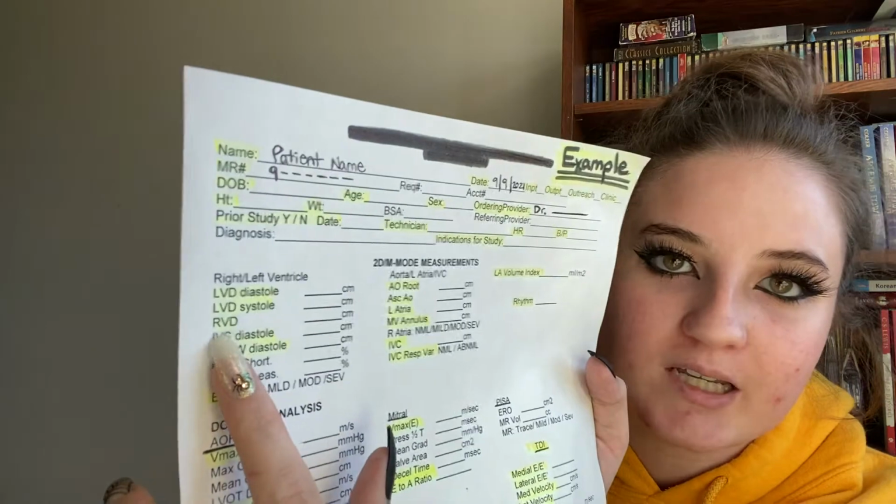But you have your RVD here, RVID, RVD. You would do that one first, and then you would just fill it out. I think RVD, IVS diastole, LVID diastole, LV posterior wall diastole, and then my measurement does LVID systole, just the septum to the posterior wall in systole.